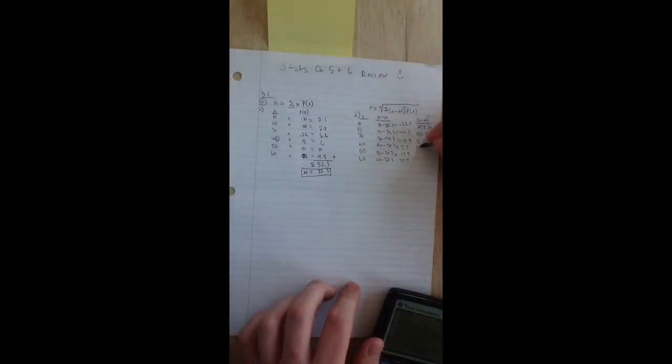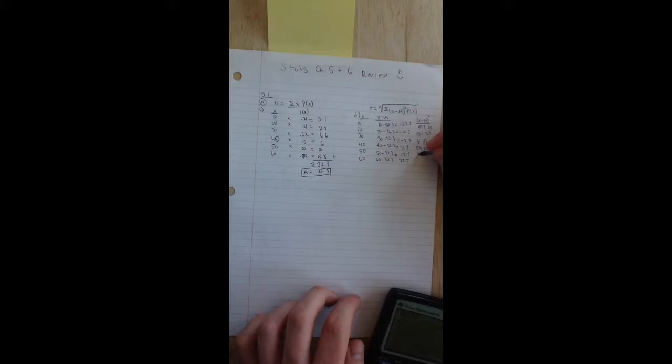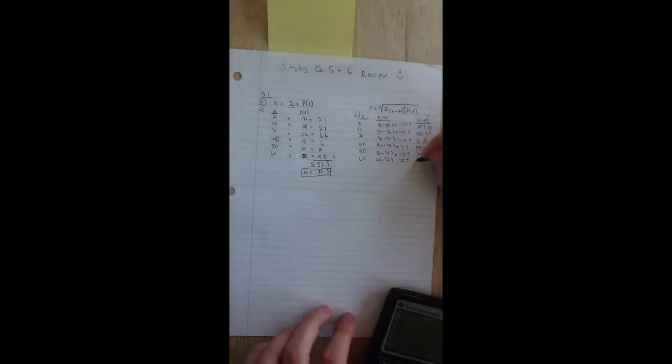Okay, that's 59.29. Okay, 17 squared is 313.29. And 27.7 squared is 767.29.